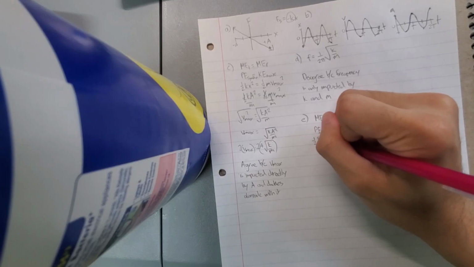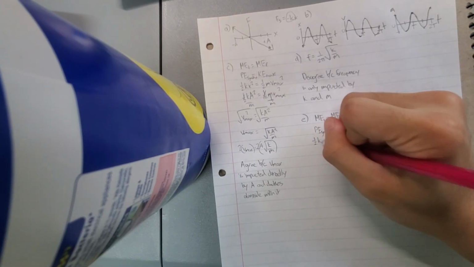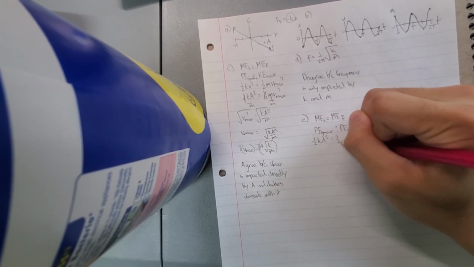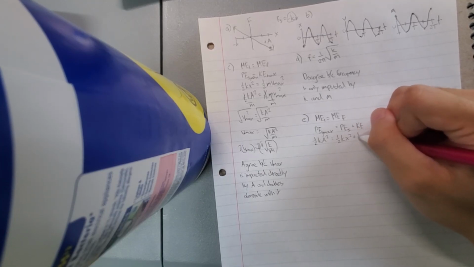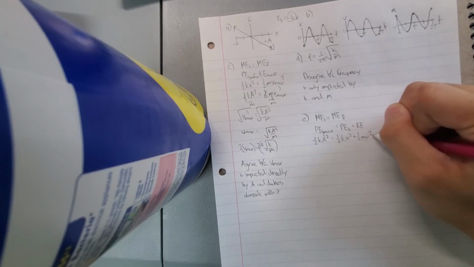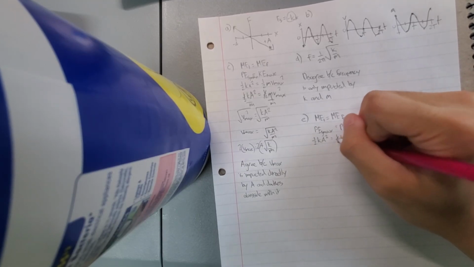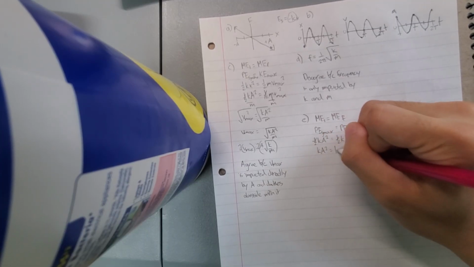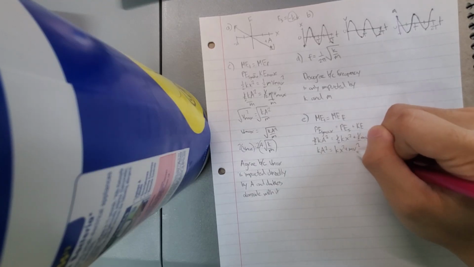This is gonna be 1/2 K X max, which is just A, so A squared equals 1/2 K, and then this is gonna be the actual distance from equilibrium, so X squared plus 1/2 mv squared. So you can take out 1/2 from all of these, so Ka squared equals Kx squared plus mv squared.